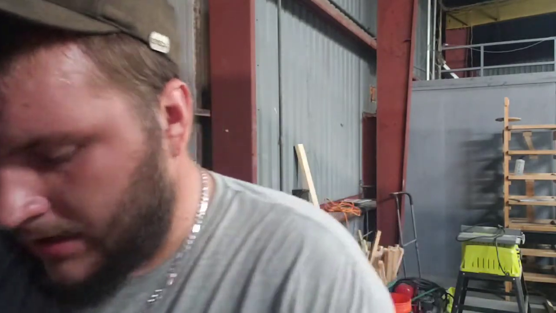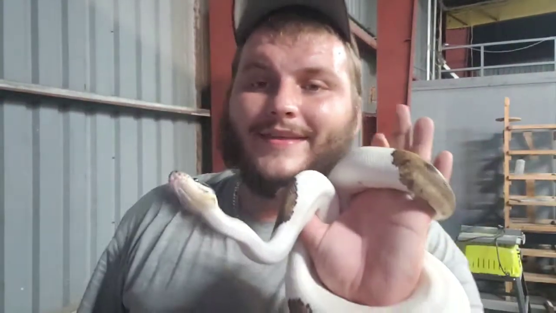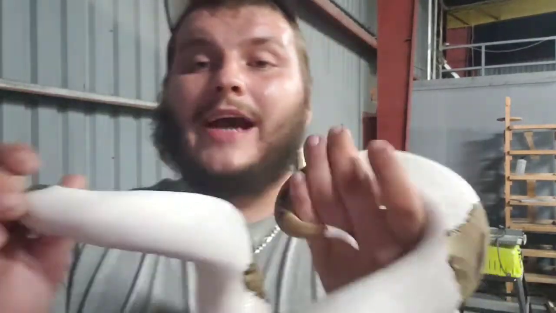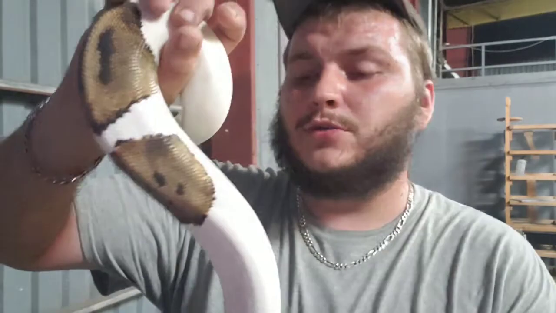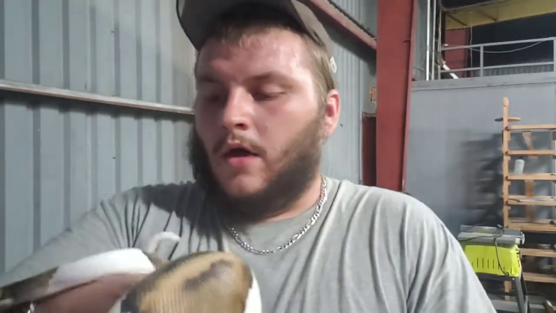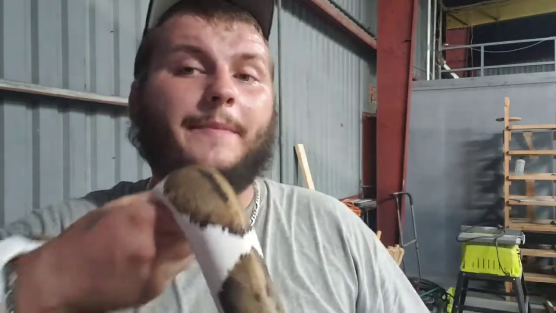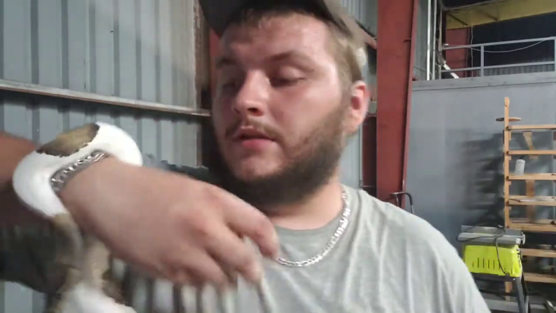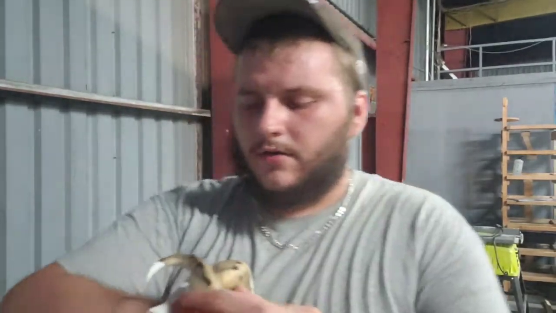Now, this pied is actually a black pastel pied. Black pastel is a codominant gene, so this is a codominant recessive gene. Two gene animal, one is codominant, one is recessive, which is really awesome. So if I paired him to a normal, I have 50% chances to get black pastels, but 100% chance that all of those babies will be het pied.